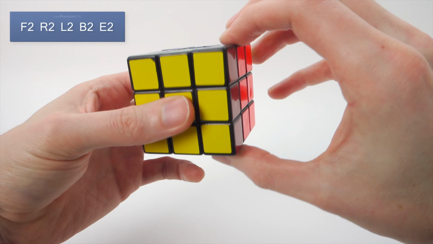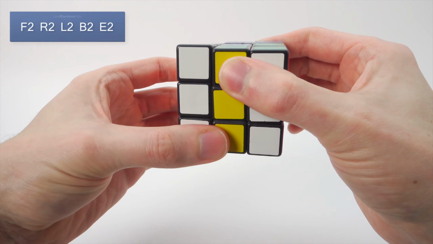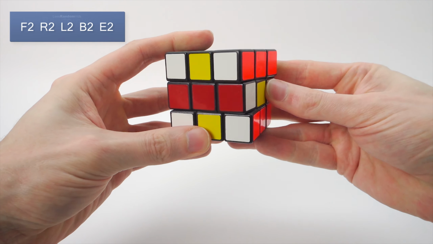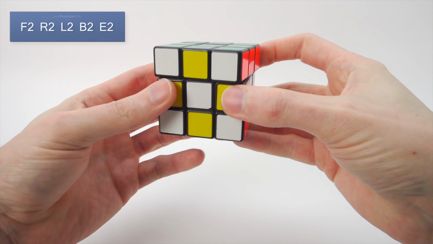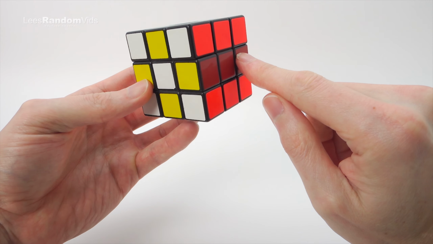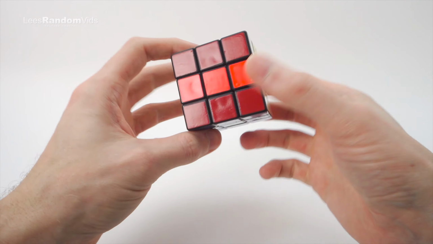F2, R2, L2, B2, E2. And that gives us checkerboard on this face, line on this face, and a dot on this face. And the same with the opposites.